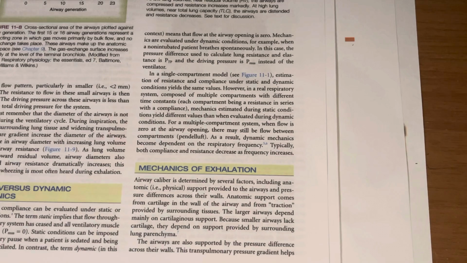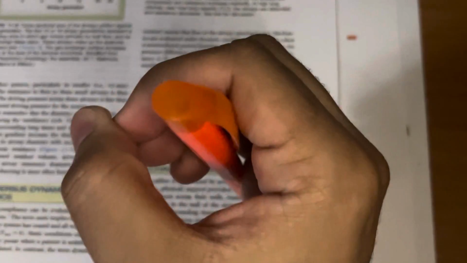Let's continue. Anatomic support comes from cartilage in the wall of the airway and from traction provided by the surrounding tissue. The large airways depend mainly on cartilaginous support. So the large airways, like the trachea, have cartilage around them that supports them to stay open.